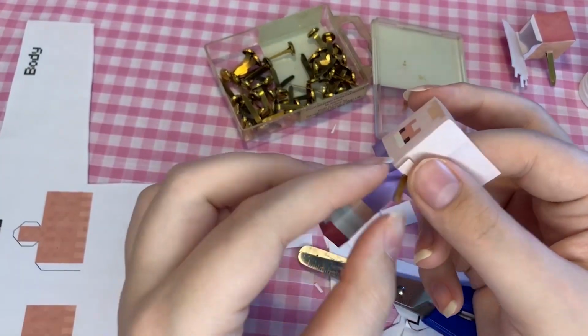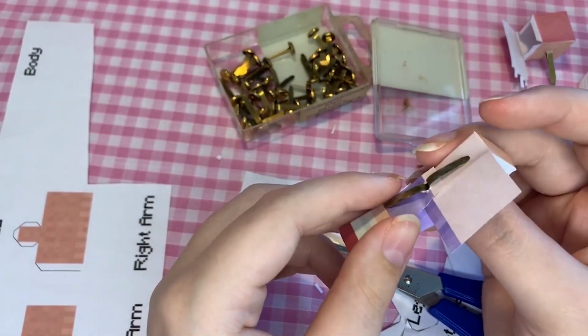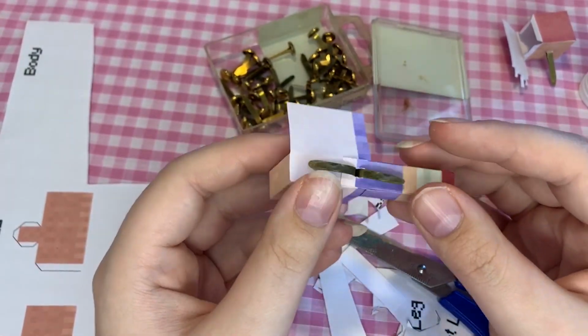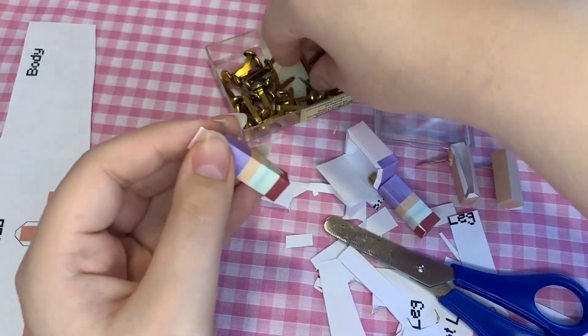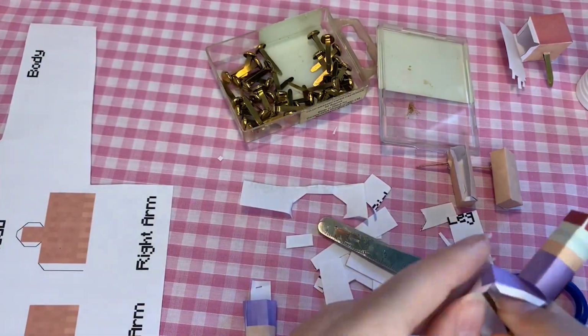Now you can just pry the fastener open and it should keep your leg in place and you should be able to move it around now. Then it's just rinse and repeat for the other leg.